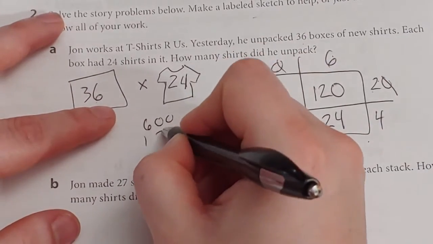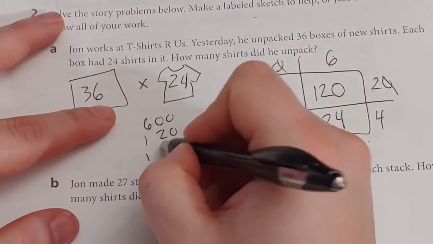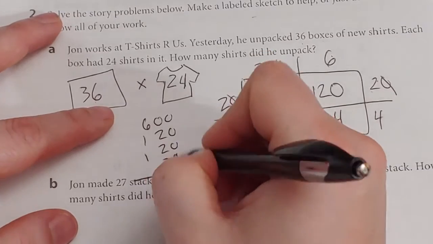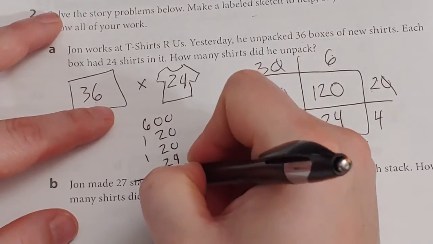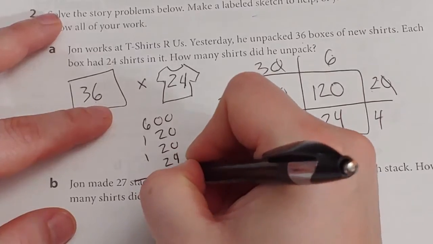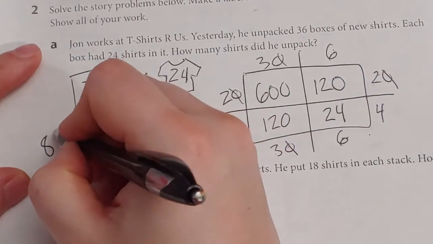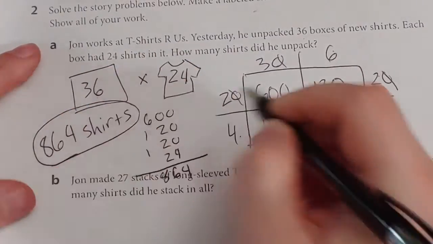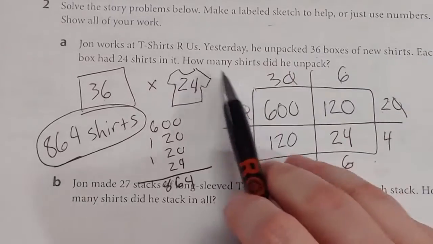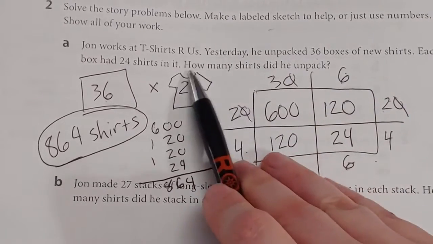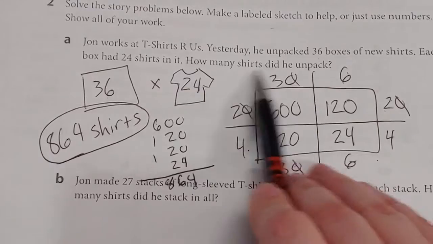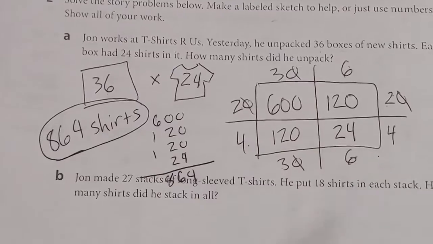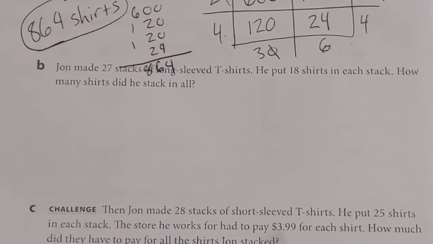600, 120, 120, 24. Uh-oh, I better write skinny. 4, 2, 4, 6, 6, 7, 8. They had to unpack 864 shirts. Holy moly, that's a lot of shirts, guys. Remember, with story problems, we gotta put clothes on it. So you can always figure out what it is by looking up here at the question. How many shirts did he unpack? 864 shirts.